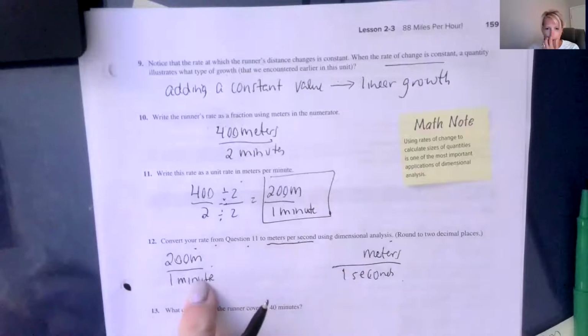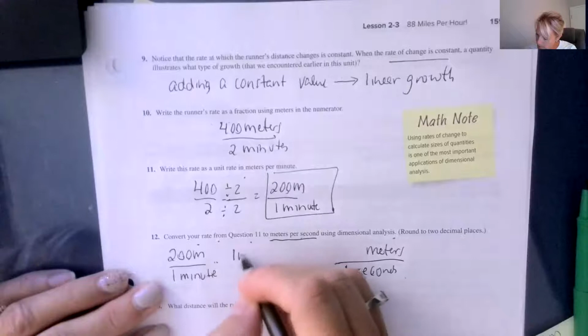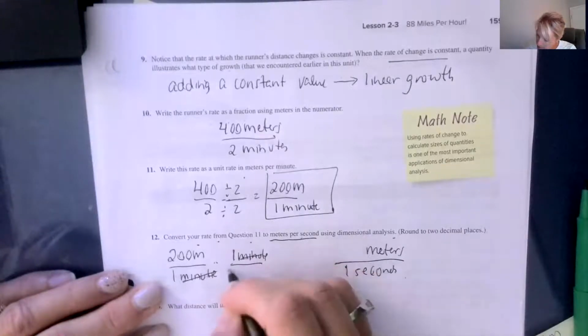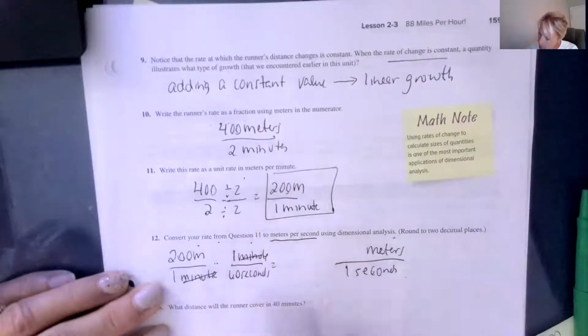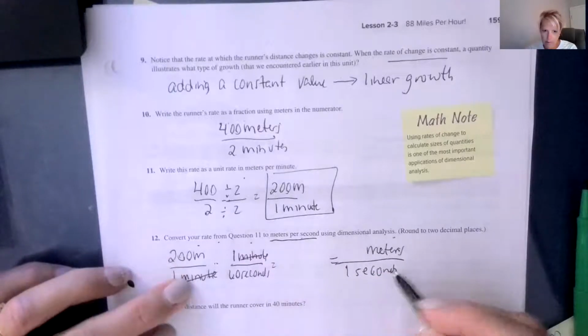So the only thing we have to exchange is minutes. So we know in 1 minute, minute has to go on top because we're canceling minutes out, is equivalent to 60 seconds. And we wanted meters over seconds, so that's good.